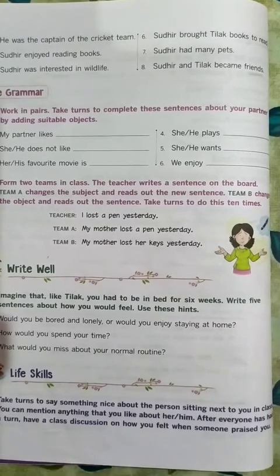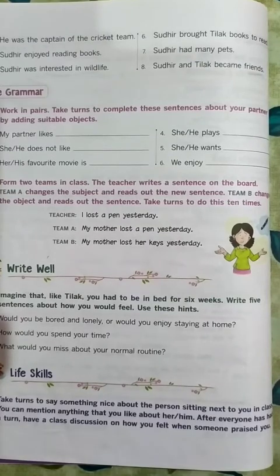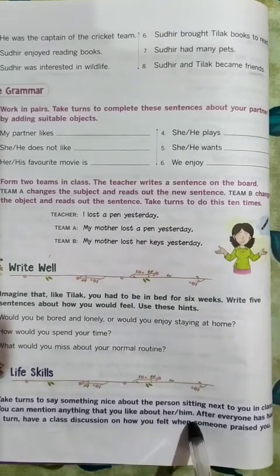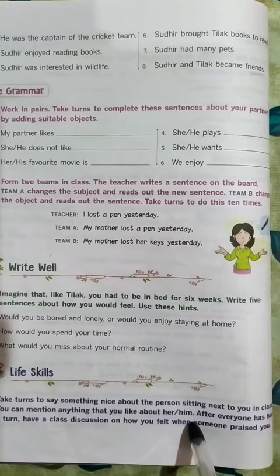Okay? Just talk something good about your friend. Just talk something positive. Find the positives in your friends. Okay? Find a positive thing in your friend and mention anything that you like about her or him. You should talk about the person who comes next to your roll number. Okay.